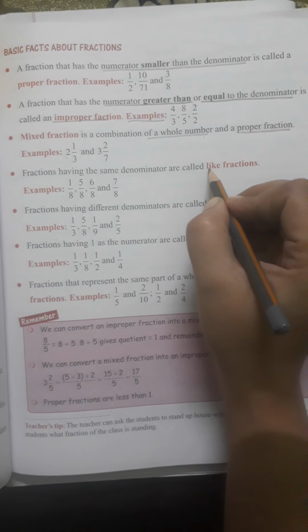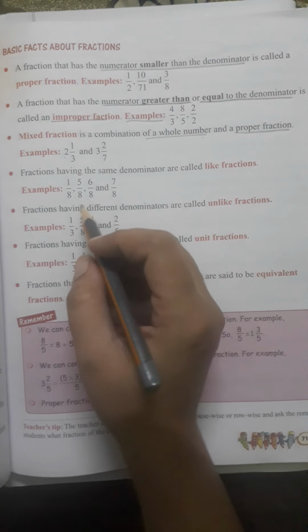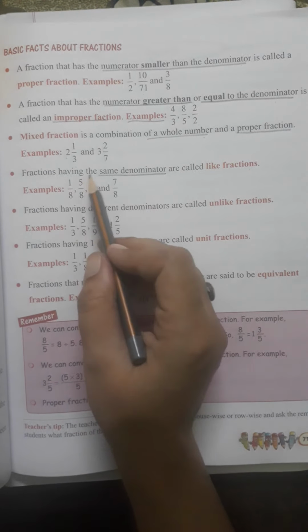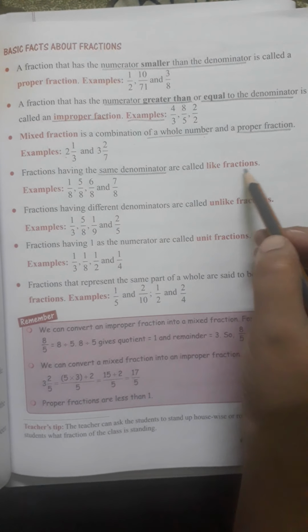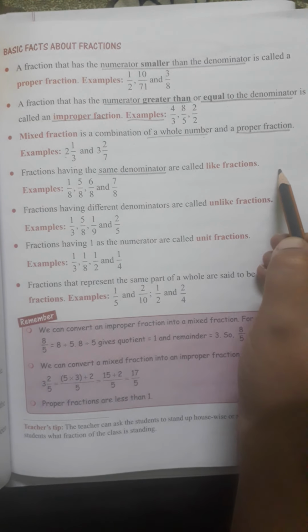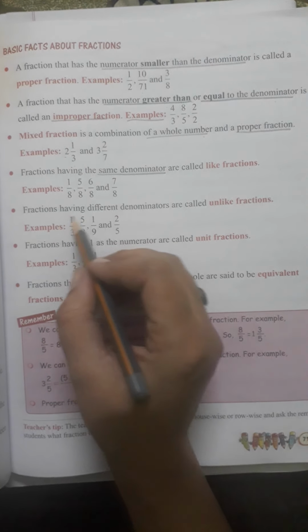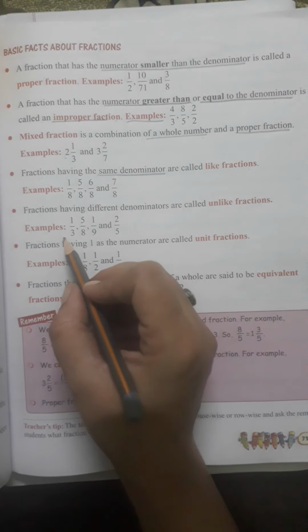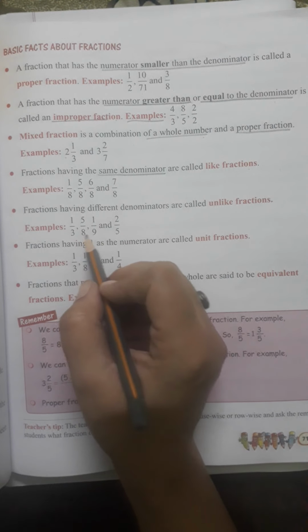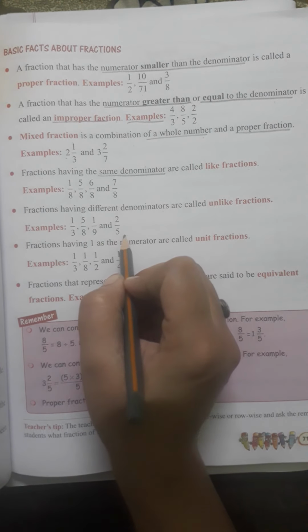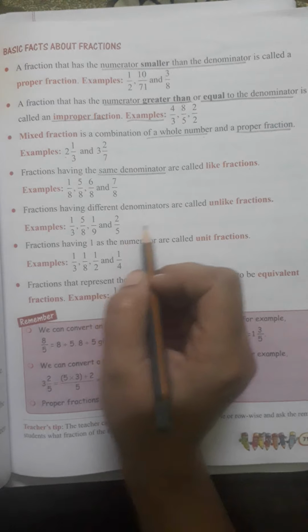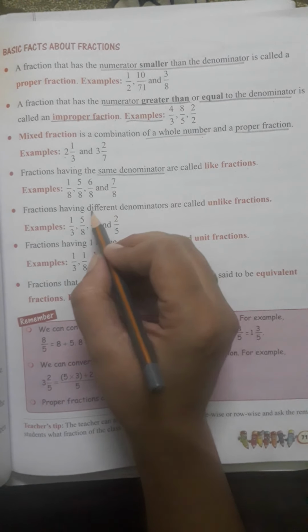The next type of fraction is like fractions. Like fractions are fractions in which the denominators are the same. The fractions having the same denominators are known as like fractions. The next is unlike fractions: the fractions having different denominators. Here in the example you can see all the denominators are different. So these types of fractions are called unlike fractions.